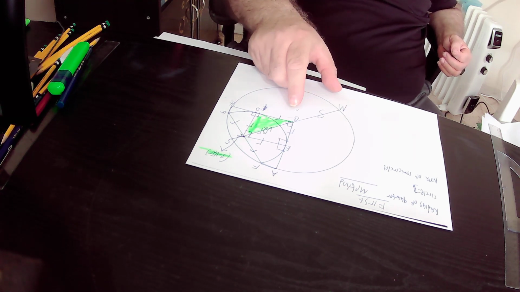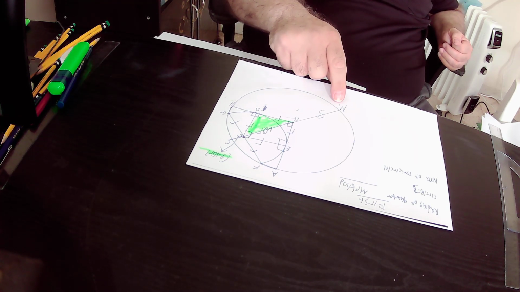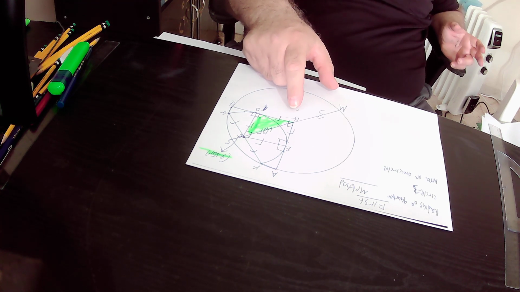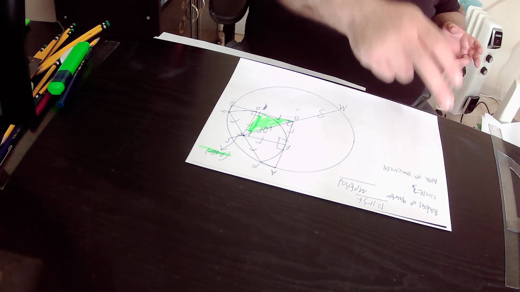So what is the value of MB? B is the center of the quarter circle, and M is the point on the circle itself. This is exactly the definition of a radius. BM is the radius of the quarter circle, and the radius of the quarter circle equals 3 units.